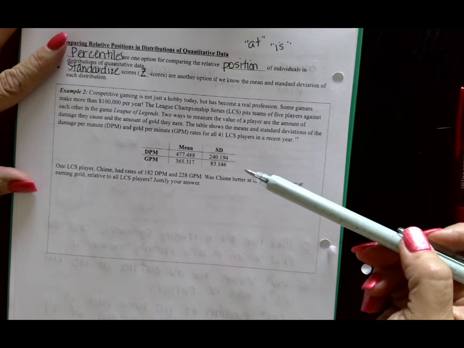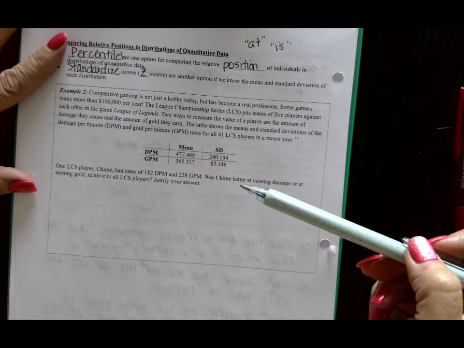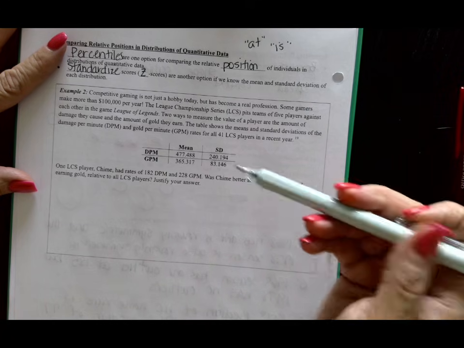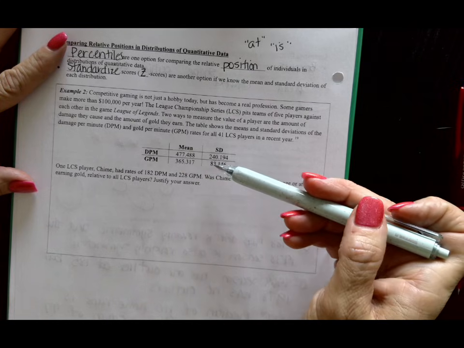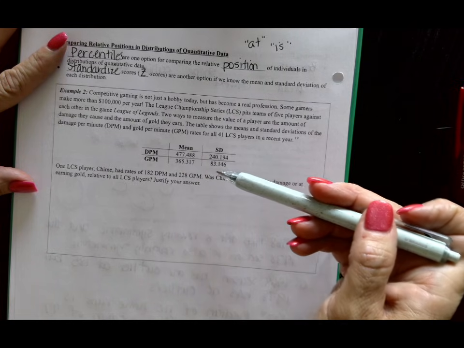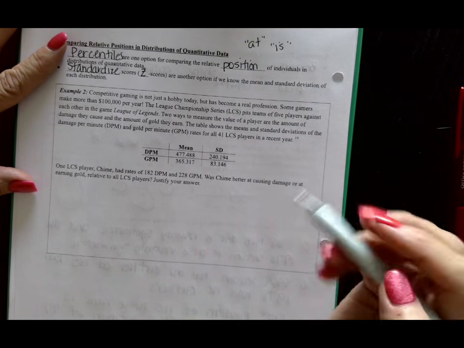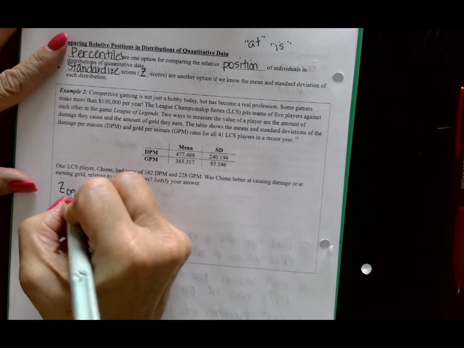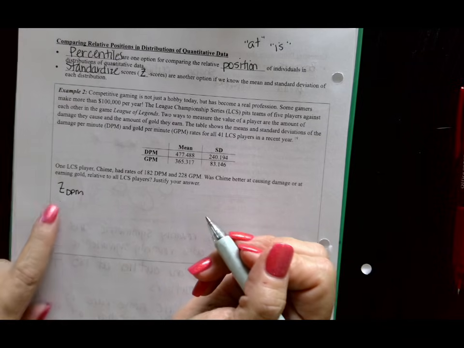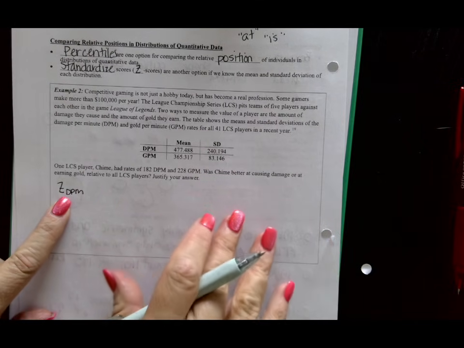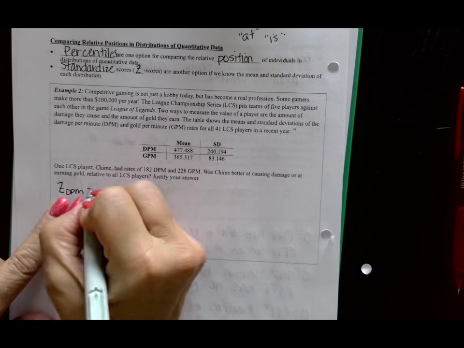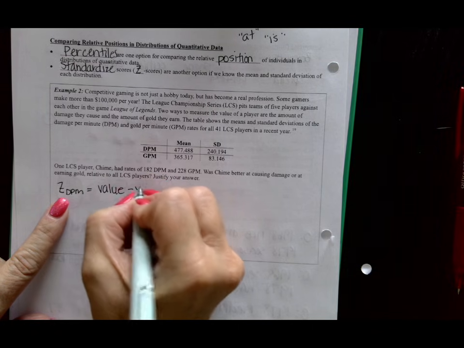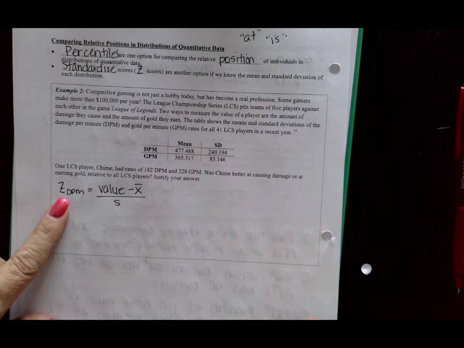So what we don't know here is which one is better. And so we're going to do this by comparing our z-scores. So we're going to convert these to standardized scores, and then from the standardized scores, we can actually compare. So I want to find the z-score of damage per minute. So z-score, with a little subscript of damage per minute. And if you remember, it's going to be the value minus the mean over the standard deviation.